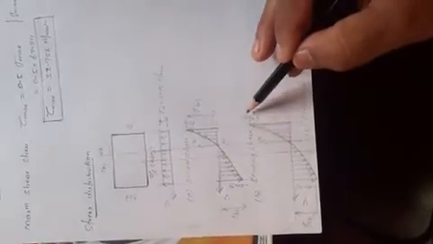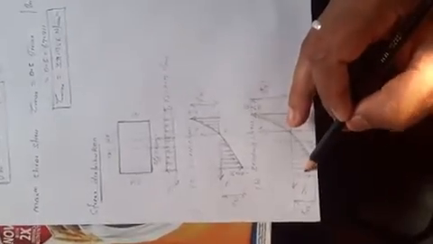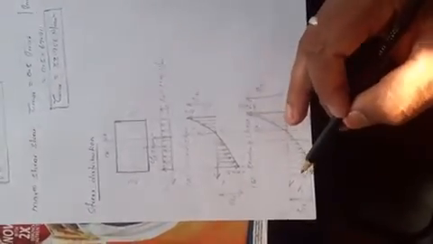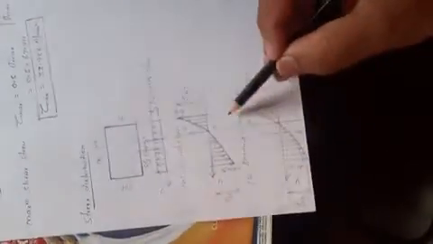Then after this, the combined stresses at the inner fiber and outer fiber. Combined stress at the inner fiber is 67.911, tensile in nature. At the outer fiber, 42.103, compressive in nature. The stress varies non-linearly.